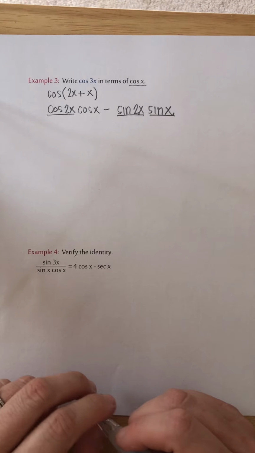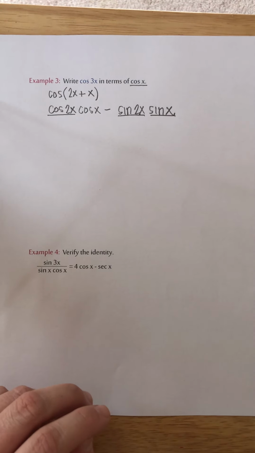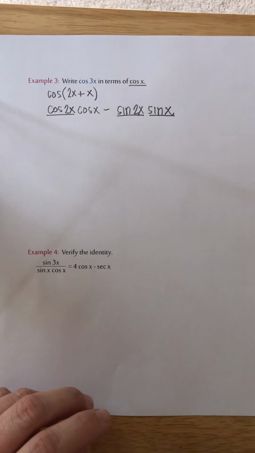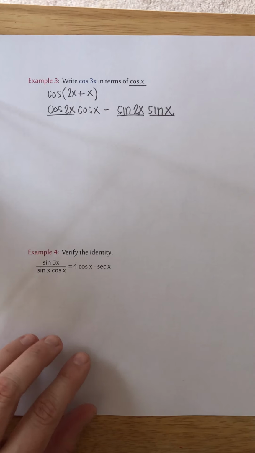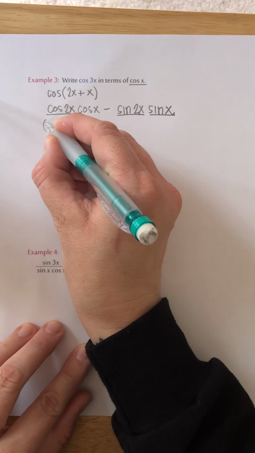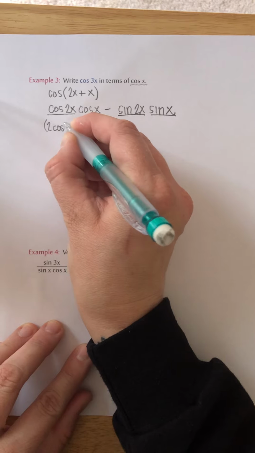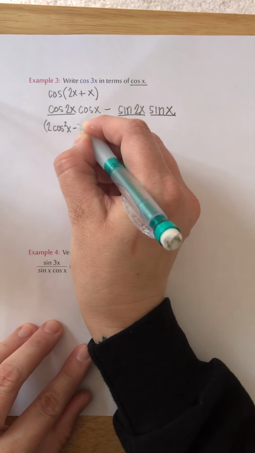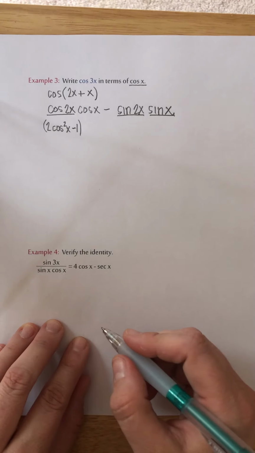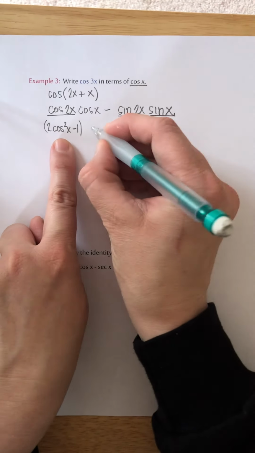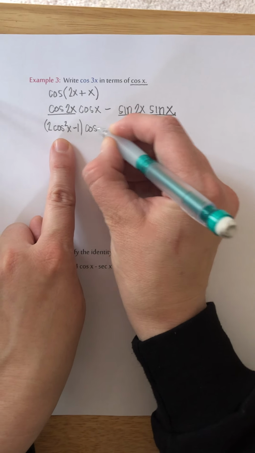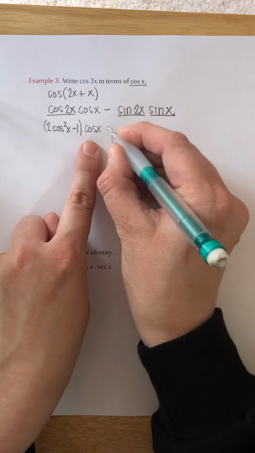We've learned 3 formulas for that today, but only one of those formulas just has cosines, and it's the third one. It's the one that says 2 cosine squared x minus 1. So right now what I'm doing is replacing the cosine of 2x with what I know it's equal to, and then I'm keeping this guy the same.